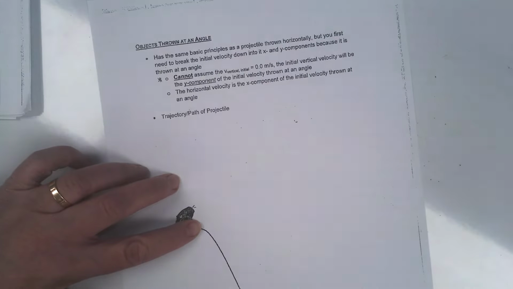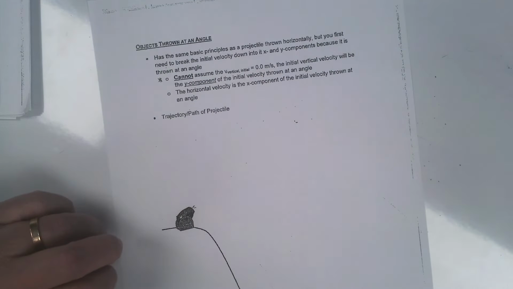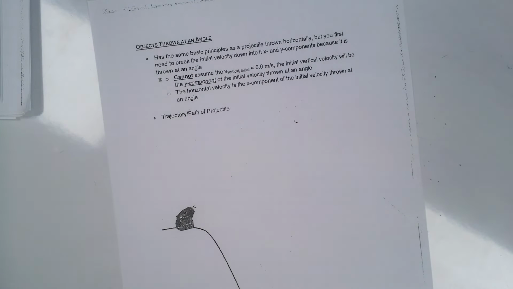Okay, so we looked at the objects just thrown in a horizontal motion, but we all know that that doesn't really happen. Even when we throw a baseball, we never throw it perfectly horizontal. And so we look at objects thrown at an angle. It has the same idea. We still need to look at an XY component, but we can't assume now that the initial vertical speed is 0. It is going to have a Y component.